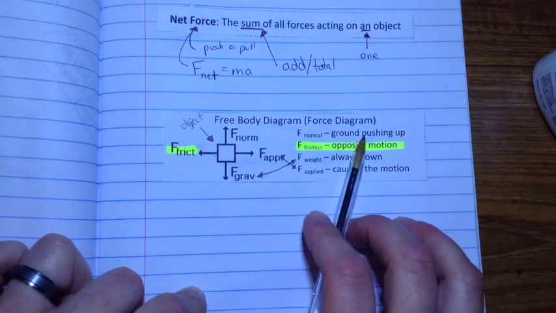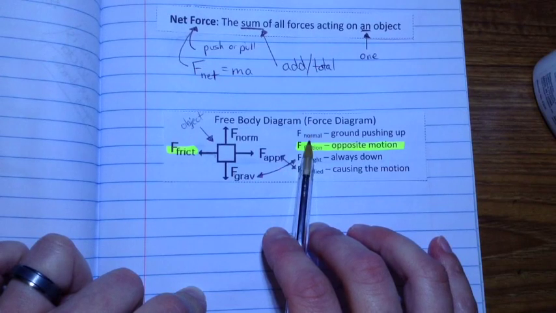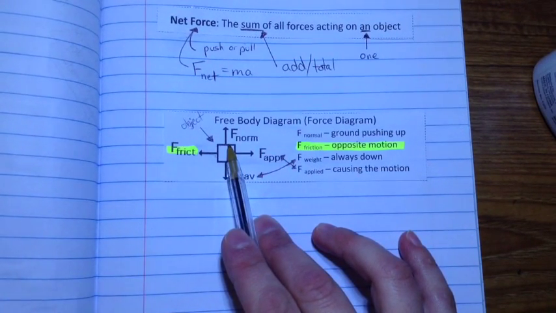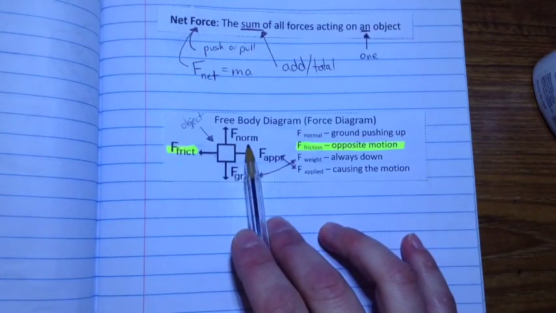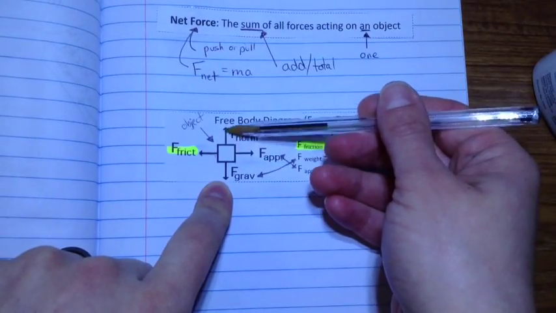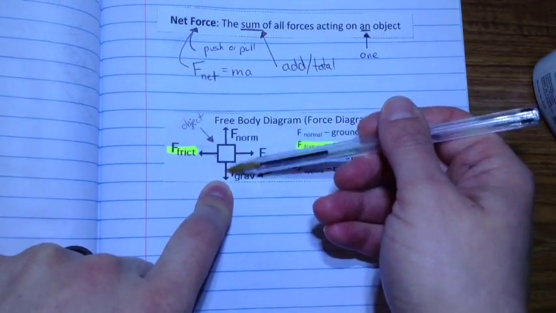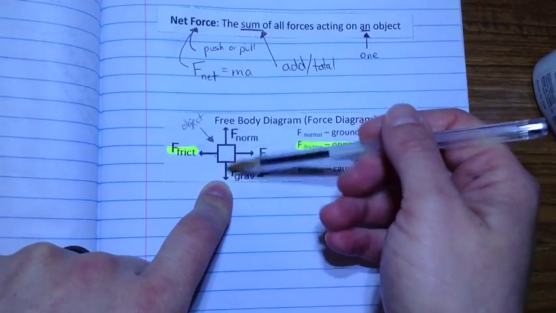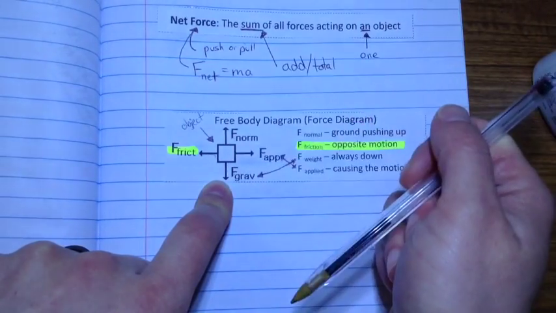That is the idea of the ground pushing up. That's your normal force, okay? Unless you're free falling, like falling out of an airplane or something, most likely there's a normal force happening, all right? And unless you're moving up or down, that normal force and the force of gravity are actually going to be balanced out, okay?